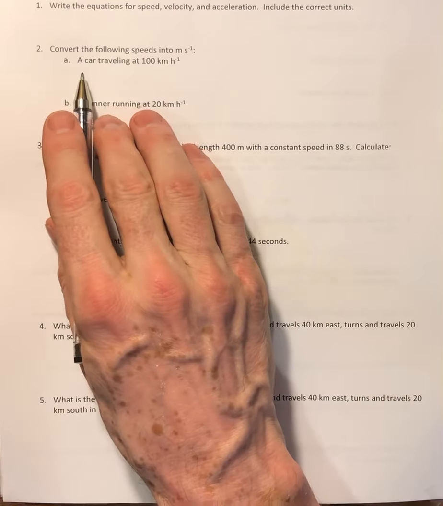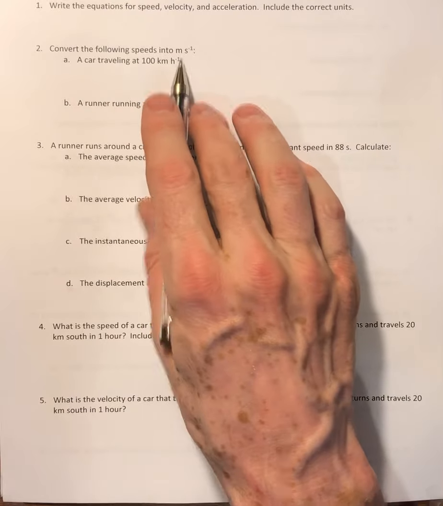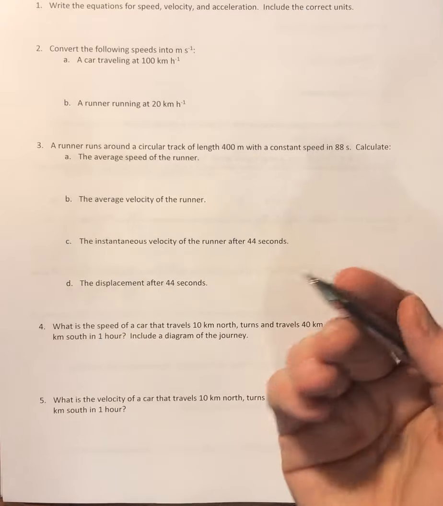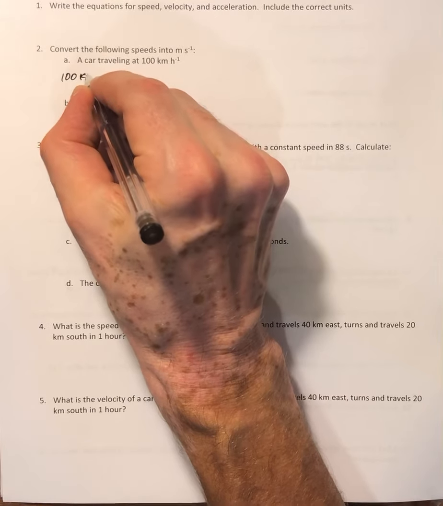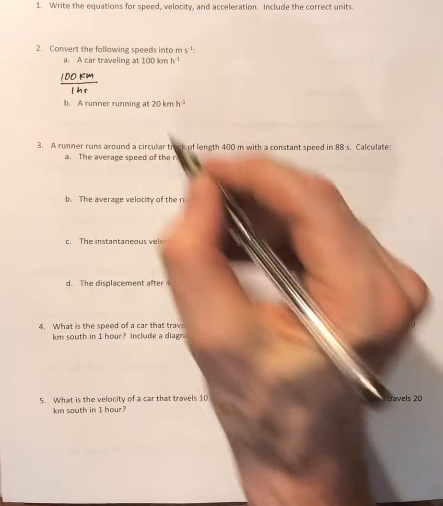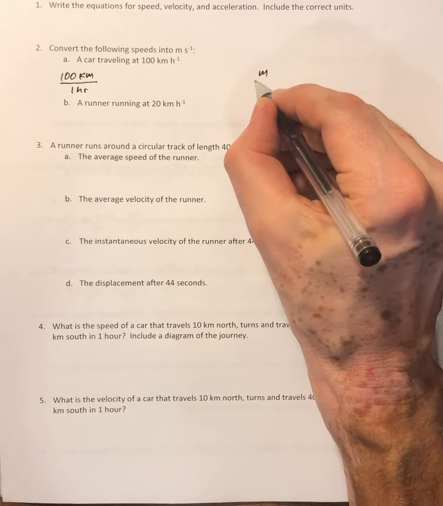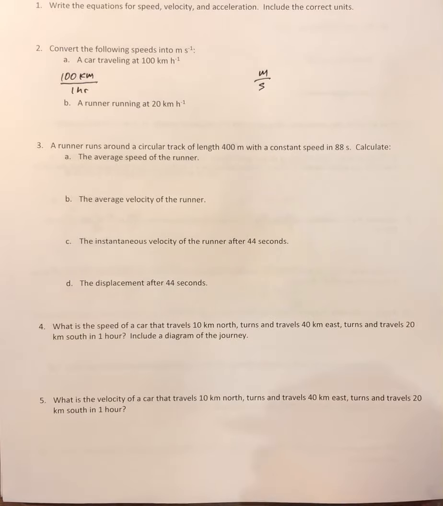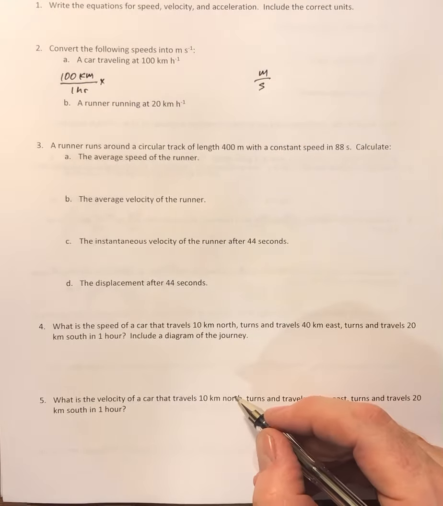So in this case, we have a car traveling at 100 kilometers an hour and we want to turn it into meters per second. And so always what I'll do in this case is I'll put out what I have on the left. In this case, I have 100 kilometers in 1 hour. And what I want is meters per second. And so I'll just put meters per second over here, just to give myself a place to focus on. And then I just immediately start getting rid of units that I don't want.